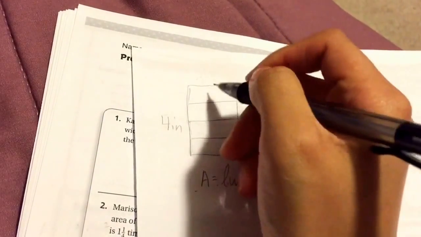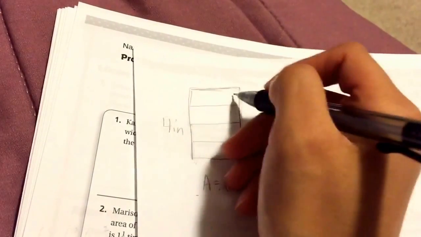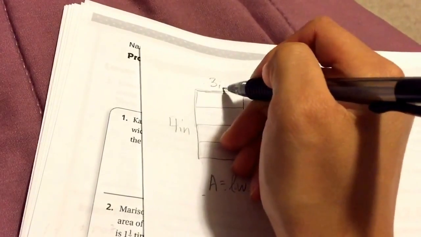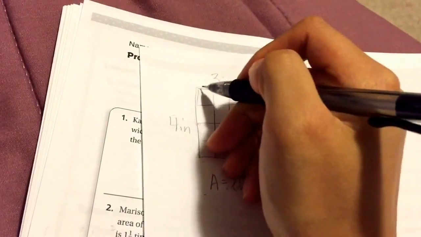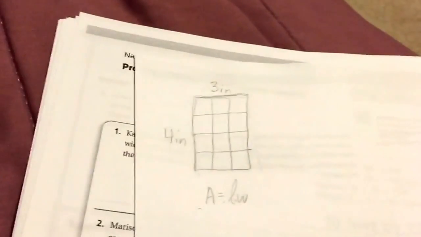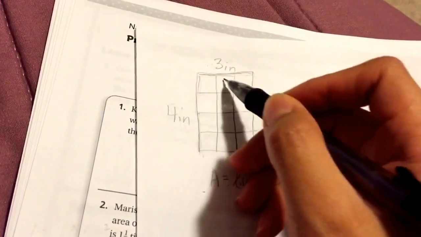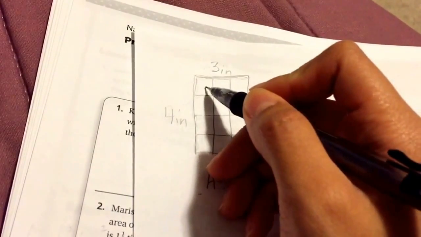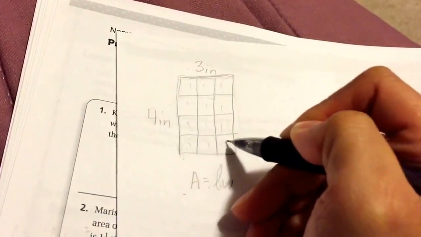So the reason why an area is 2 dimensions is because it's going to go into 2 directions. It's going to go both up and down, as well as the width, left to right. If for this example, this is 3 inches, then now we have 1, 2, 3 going in this direction, and 1, 2, 3, 4 inches going in that direction. The area is how many square inches this figure takes. Here you can count the squares: 1, 2, 3, 4, 5, 6, 7, 8, 9, 10, 11, 12.